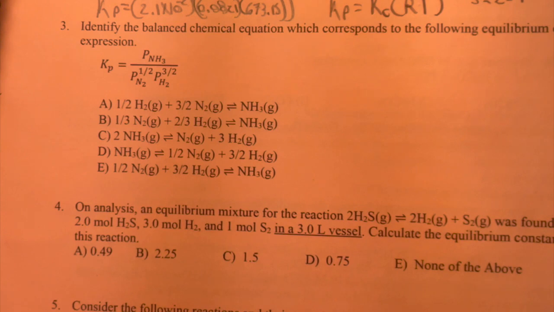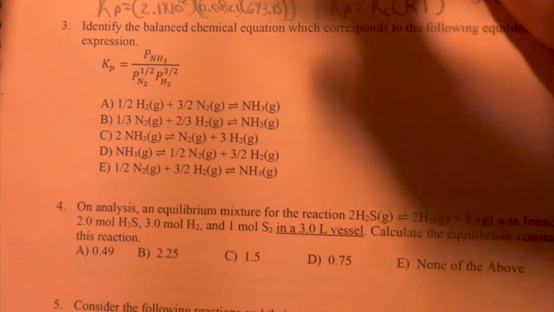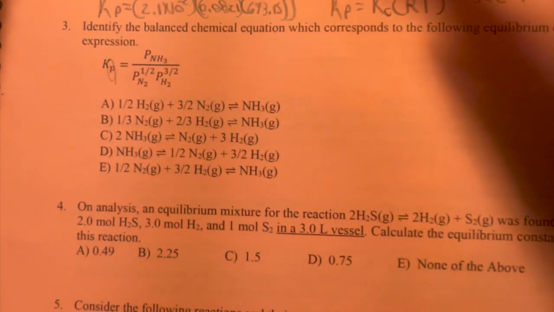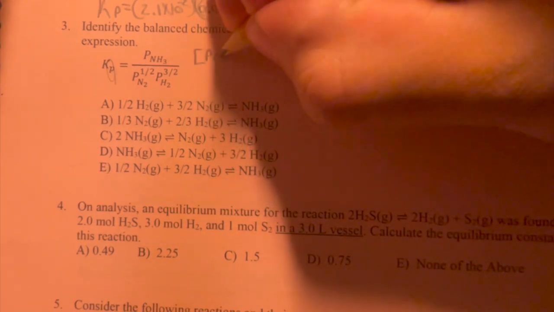Question 3 says identify the balanced chemical equation which corresponds to the following equilibrium constant expression. Kp is equal to partial pressure of ammonia over partial pressure of nitrogen gas to the 1/2, times partial pressure of hydrogen gas to the 3/2. Remember Kp and Kc are basically the same thing. It's just that Kp deals with pressure of gases. The formula is the same: products over reactants, in this case pressure of products over pressure of reactants.